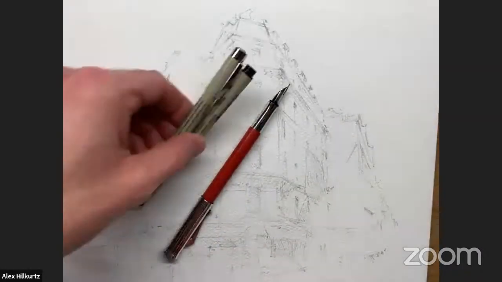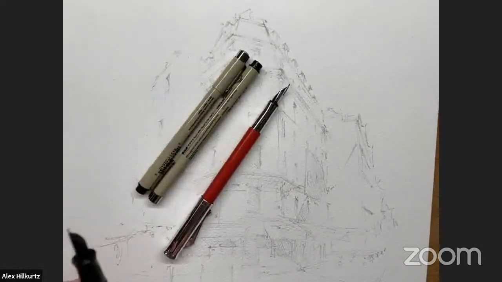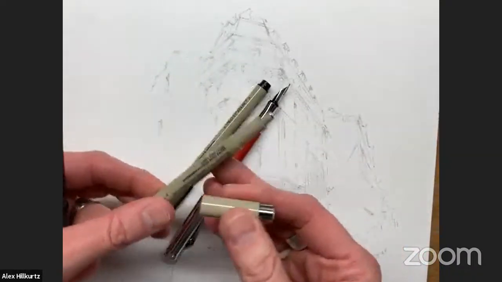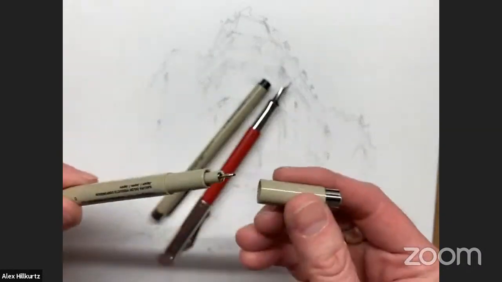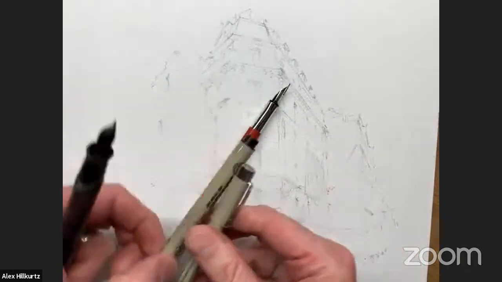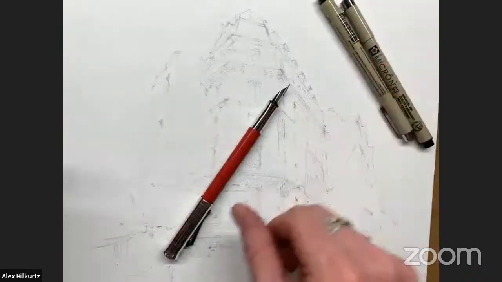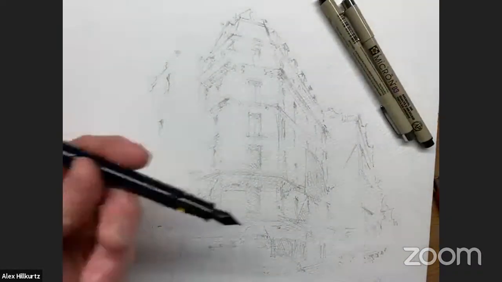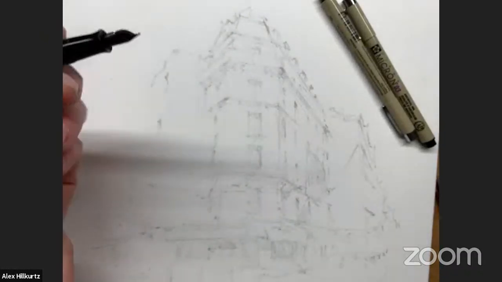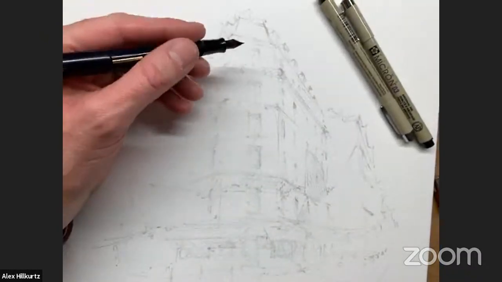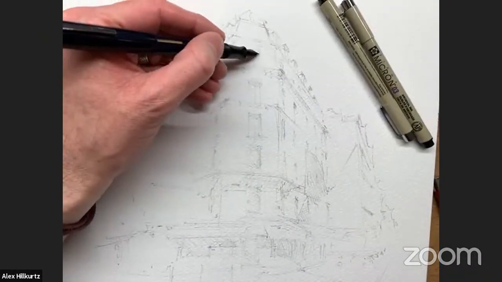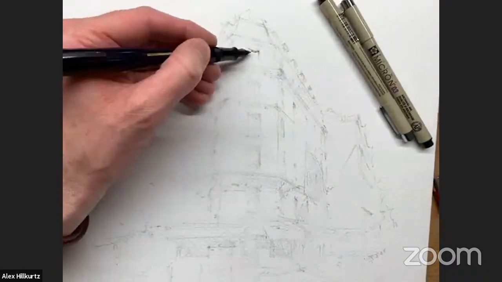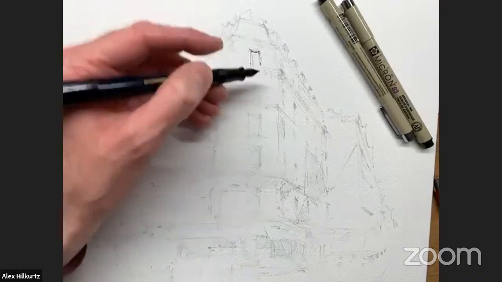And I also like to use these fine liners, which are very thin felt tip markers that I like to use before I do any watercolor painting. So I have this pen, which is an old vintage fountain pen, and I've got the reference in front of me. Let's see if I can just sort of get some of these details going.